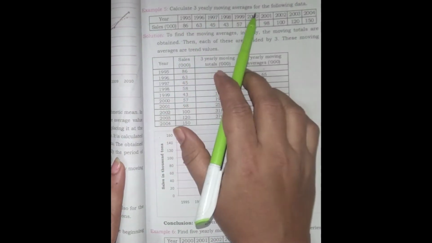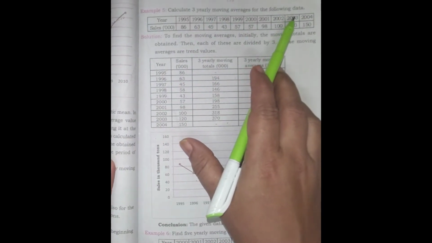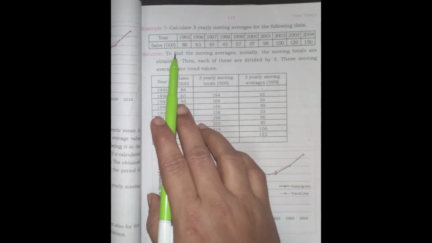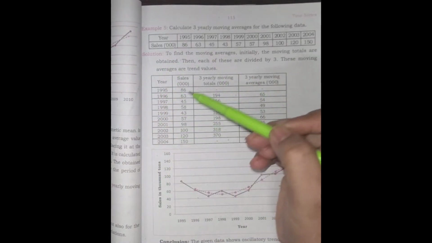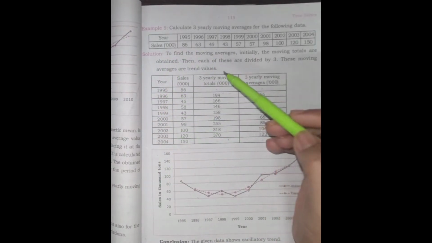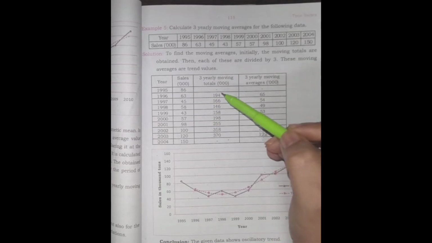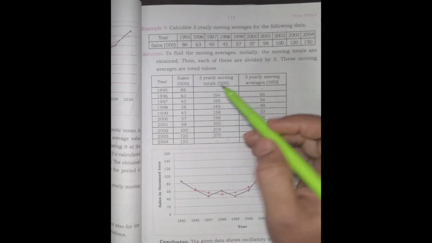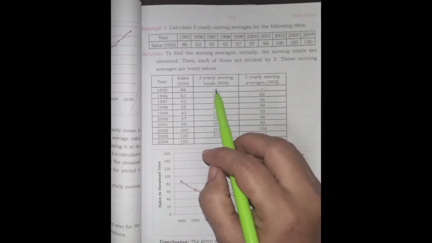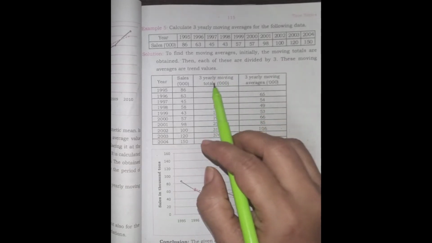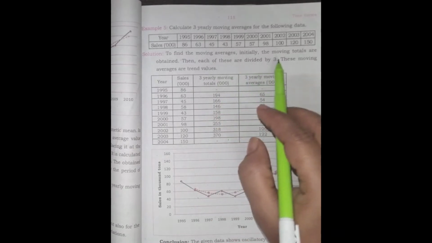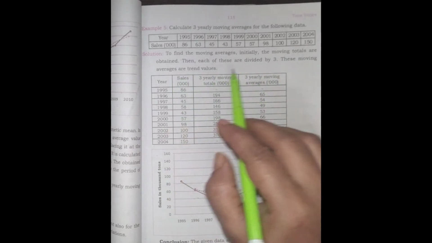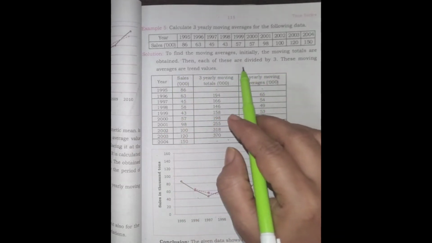They give: calculate 3 yearly moving averages for the following data. Here year and sales are given. You add 3 values and write the sum in the third column as 3 yearly moving totals. First write one sentence: moving totals are obtained, and as it is 3 yearly, it is divided by 3.